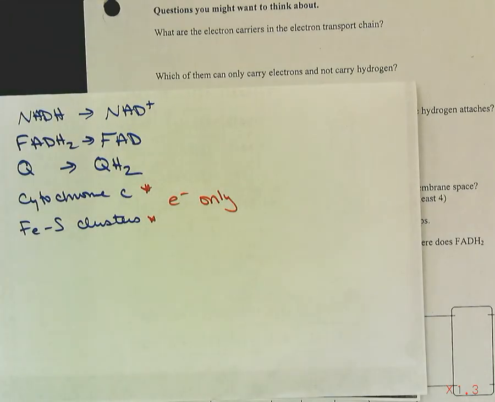What happens to them? Right, they just change oxidation states. So both cytochrome C and iron sulfur clusters contain iron. They just go from +2 to +3. So they don't change protonation state. They don't carry protons, they just change the oxidation state of the iron.